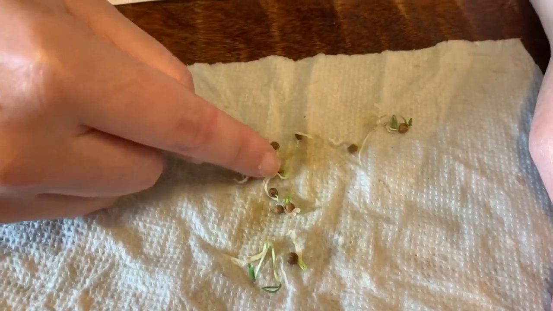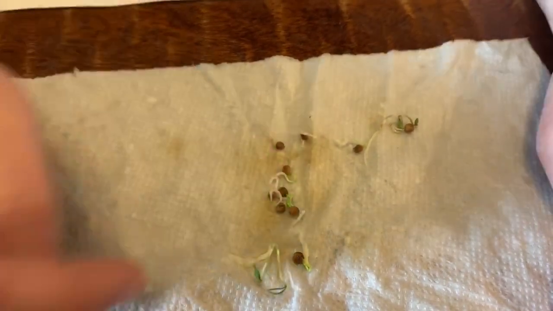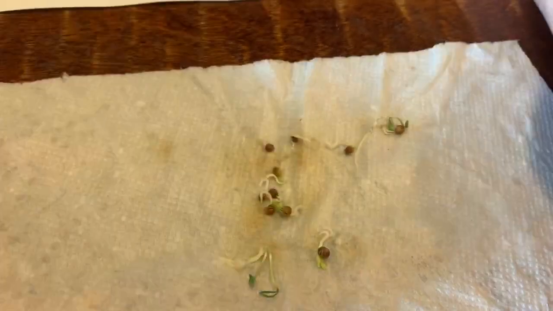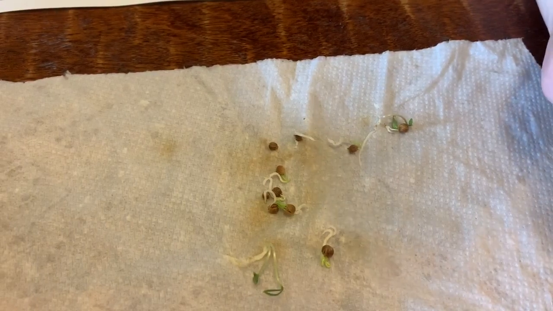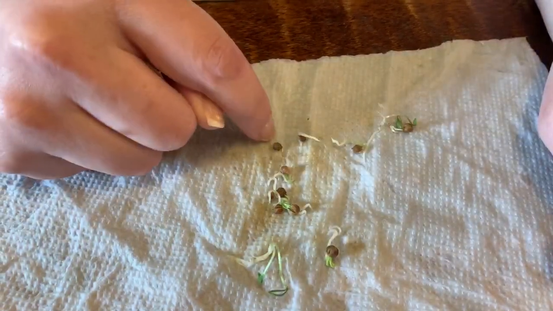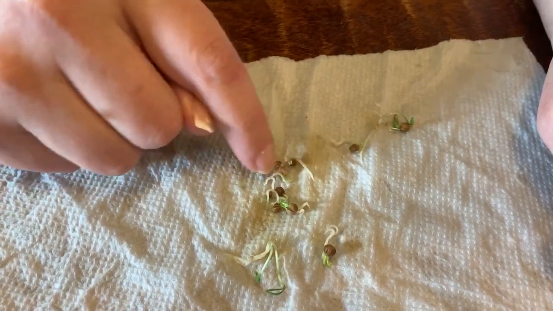Remember we talked about dicots and monocots? This one is a dicot. Okay, so go ahead and write down any observations that you have. Talk about the green and the white parts. You can talk about how the seed coat comes right off, how some of them are still coming out of the seed area.